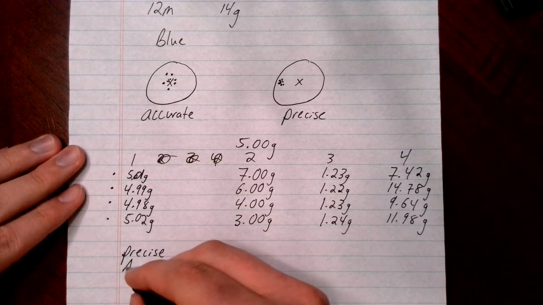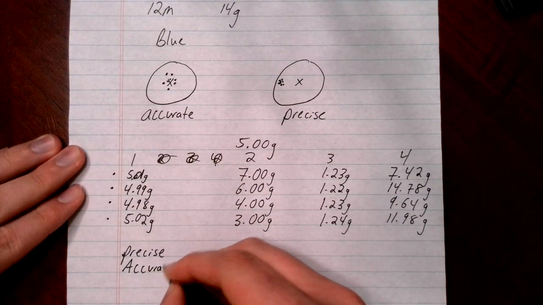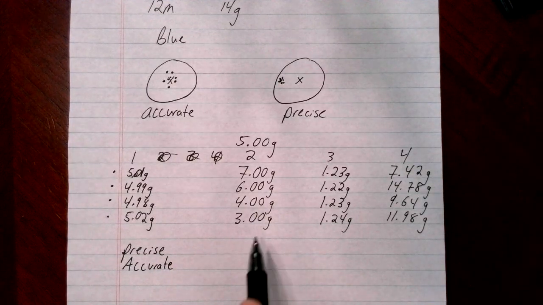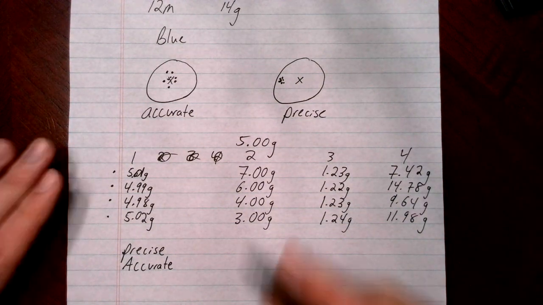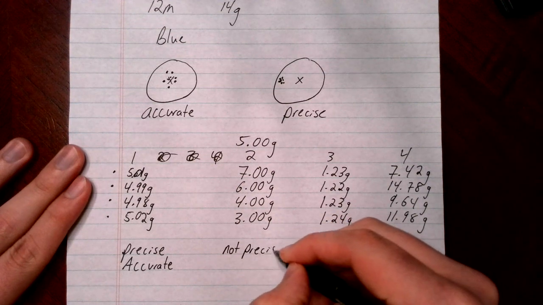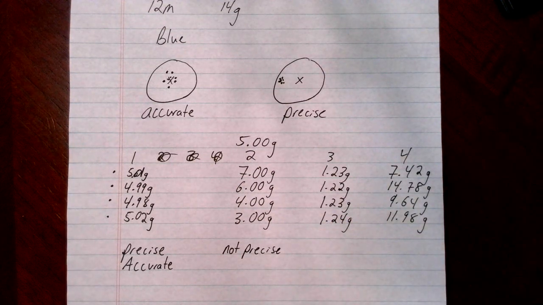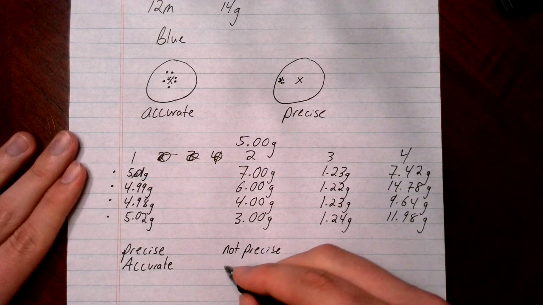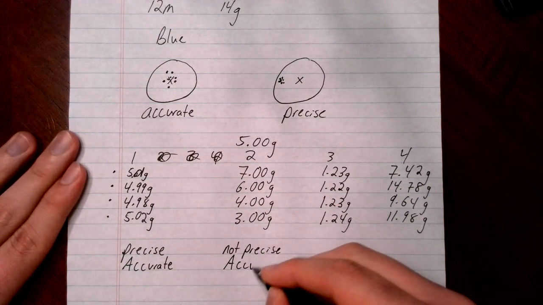So we could say they're also accurate. Okay, if we look at student two, as compared to student one, they're not very precise. Their measurements are pretty scattered out. So we can say not precise. But if you were to average out those measurements, you would see they're actually pretty close to the known value. So we could say they are accurate.